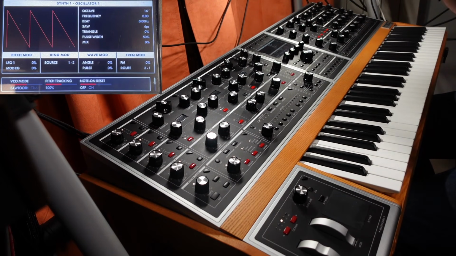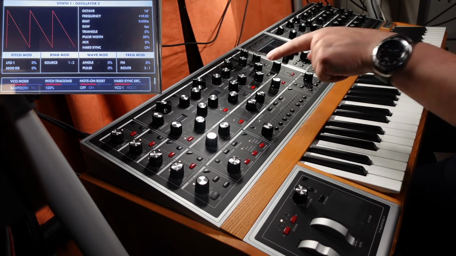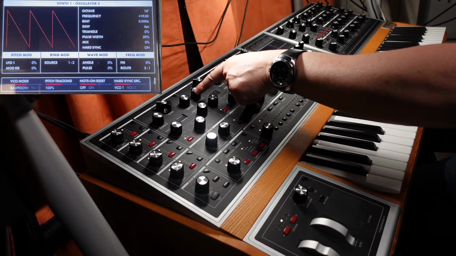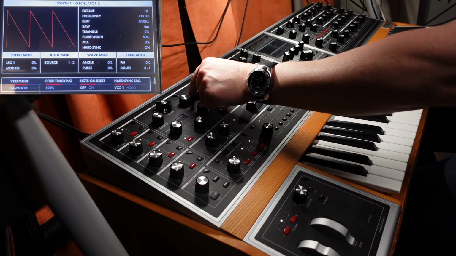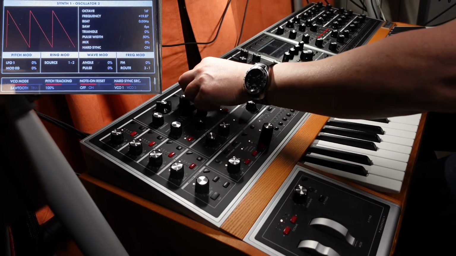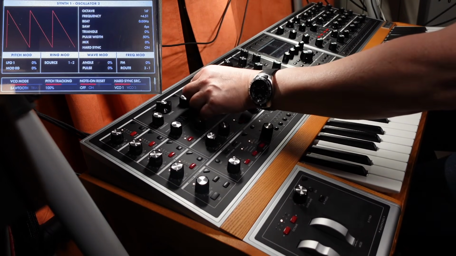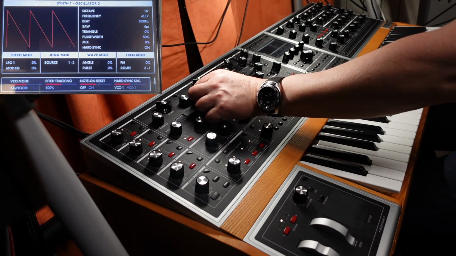And keep in mind another thing: when you are using the hard sync, you can see here that the center position is not 0 anymore. The frequency is 19, near 20. The 0 is in this position.